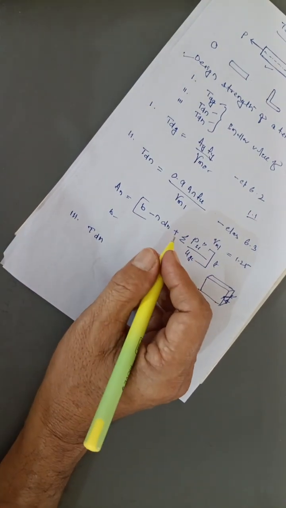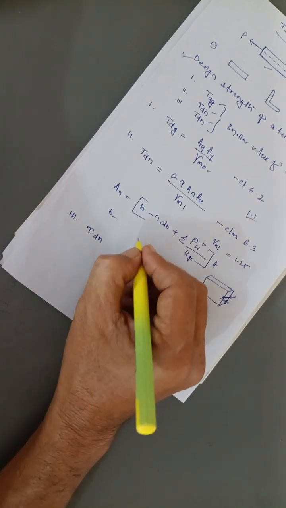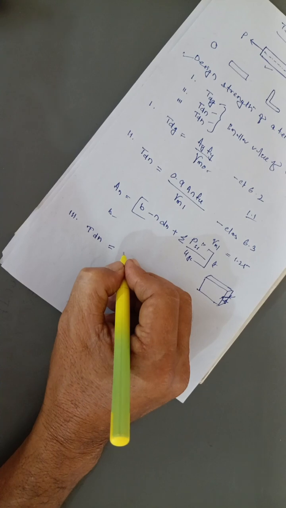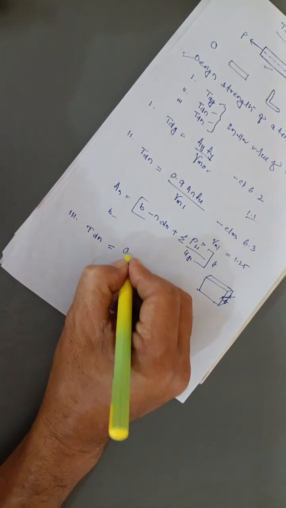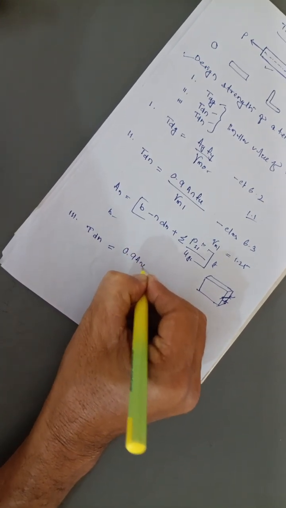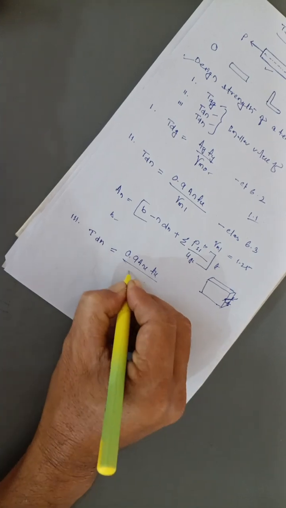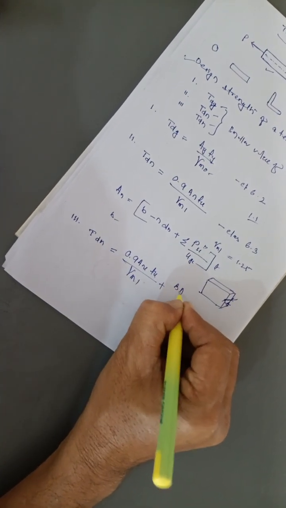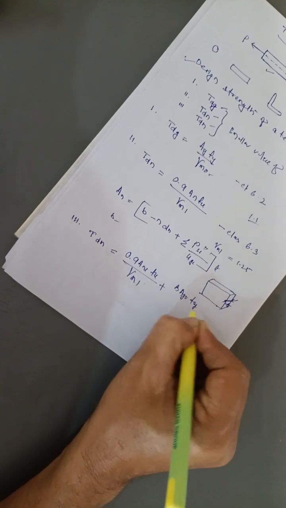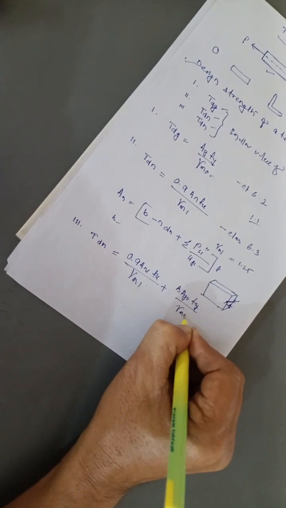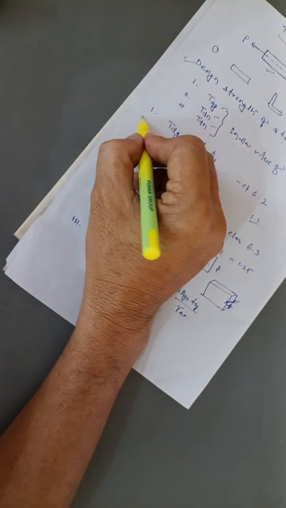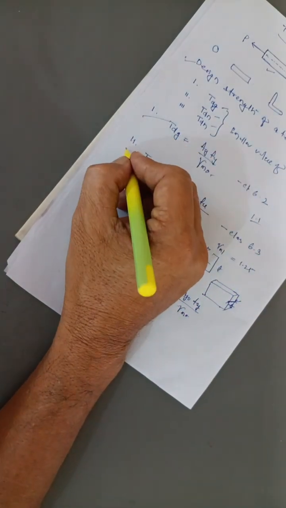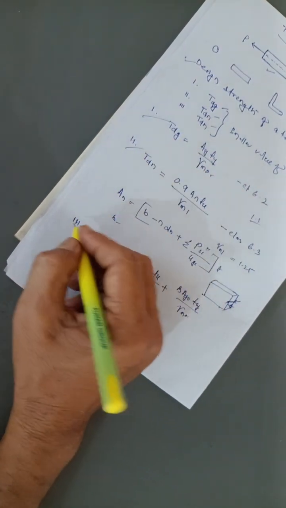Its value is equal to 0.9 Avn Fu divided by gamma m1 plus beta Ag Fy divided by gamma m0. So the first one is the design strength by yielding, the next is the rupture of the critical section, and the third is block shear.